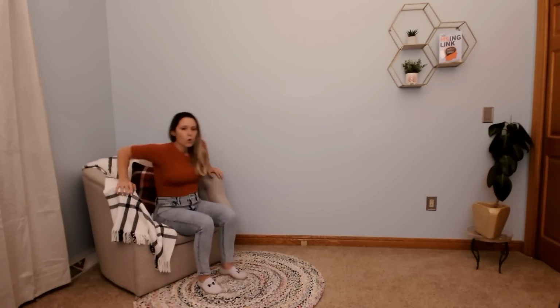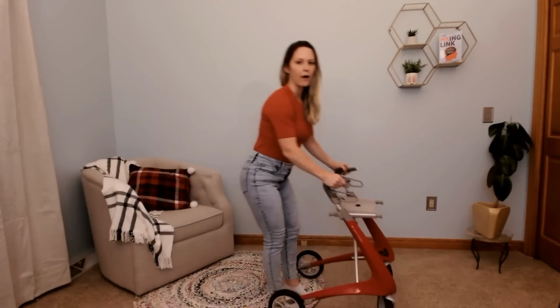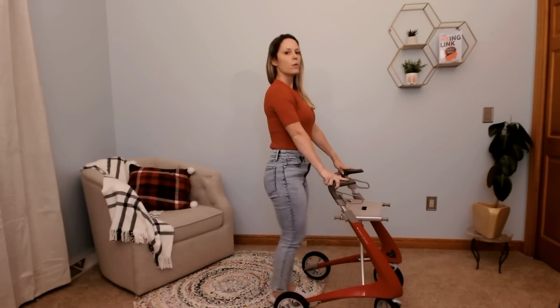So as you're doing this right now, if you're thinking, oh my gosh, I can't do this at all, there's easier ways. Way to modify, number one, is to recline backwards and try it there. That can be easier.